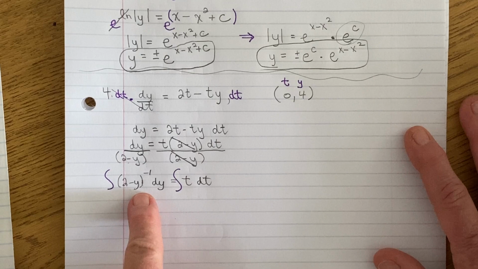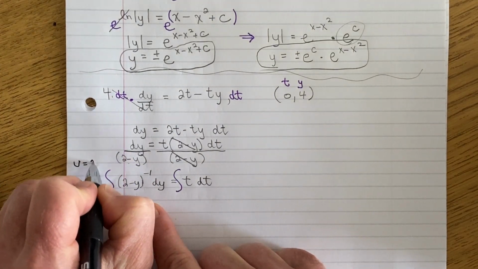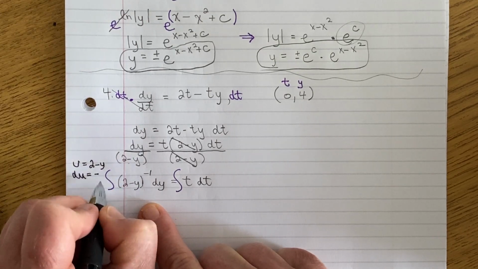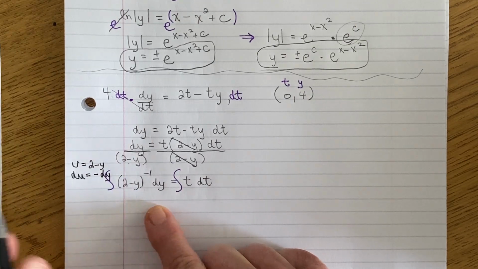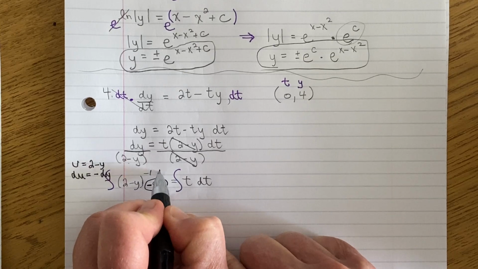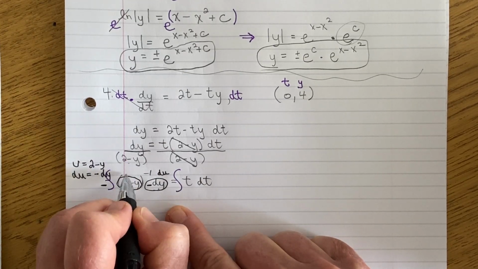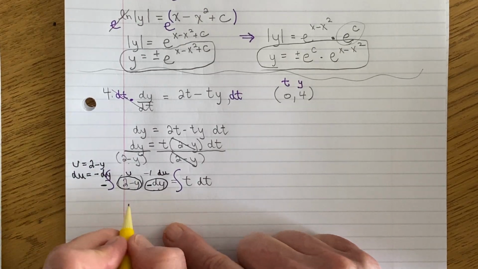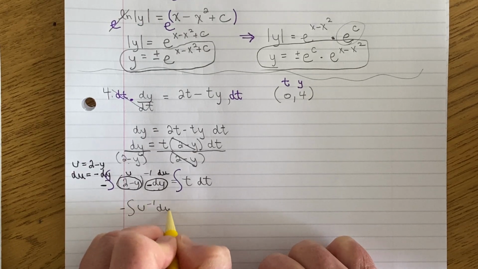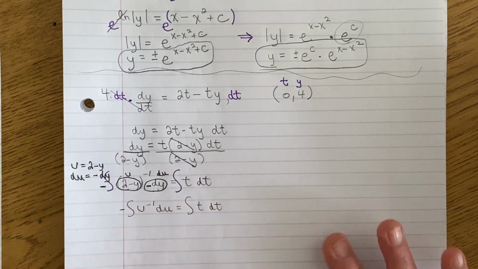All right, I would use a u substitution over here. So u is going to be 2 minus y. du is negative dy. So I'm going to have to bring in a negative here to make this du, and I'd pull a negative out here. And remember, 2 minus y is u. So let's clean all that up. So we've got negative integral u to the -1 du equals integral t dt.